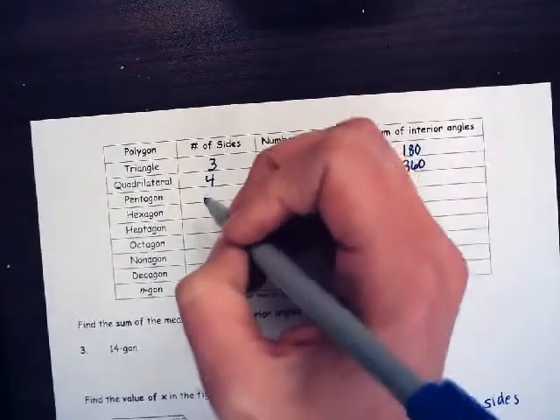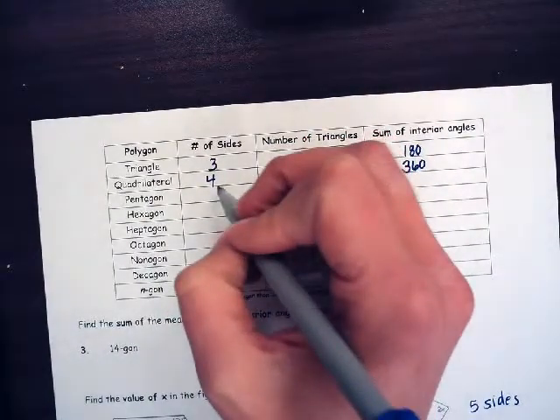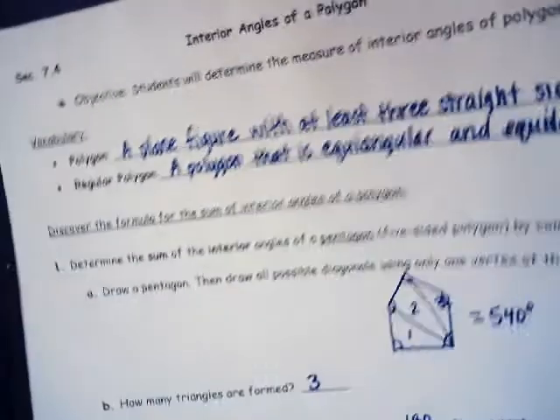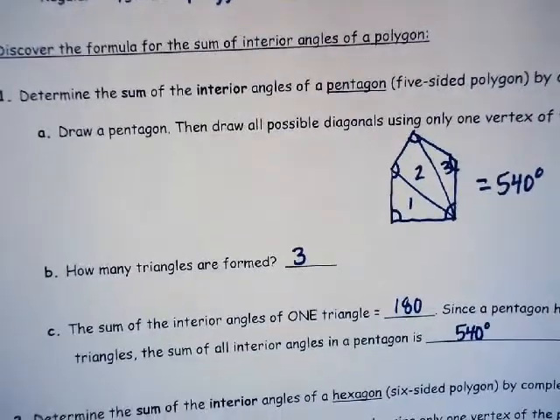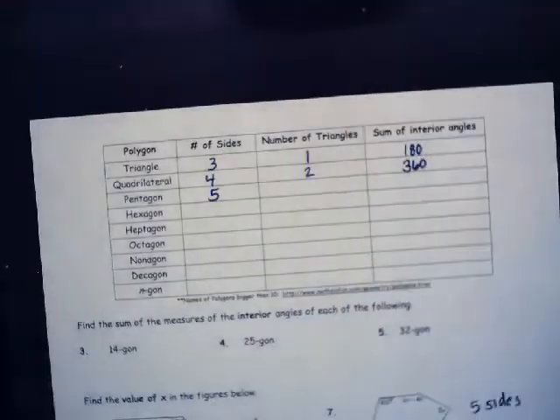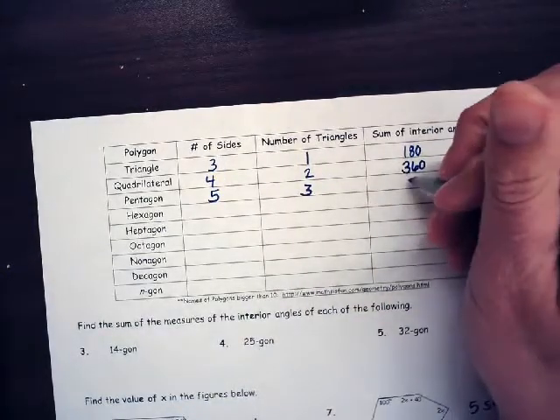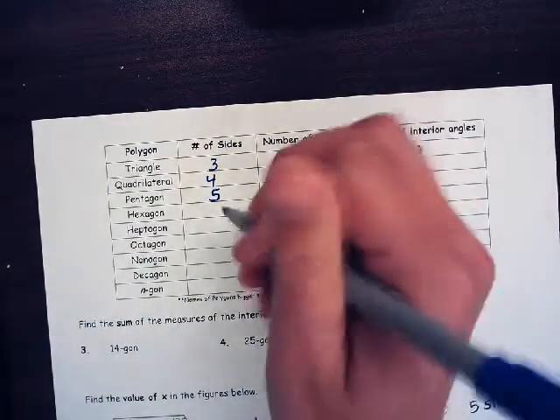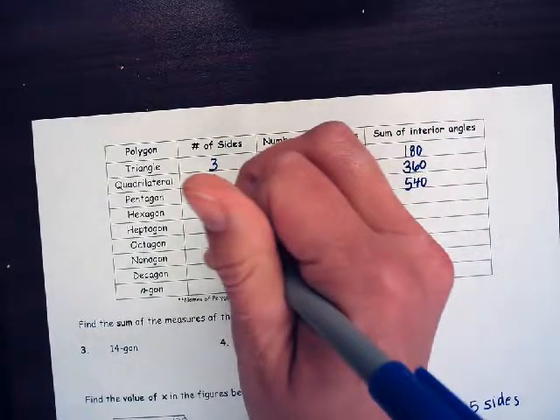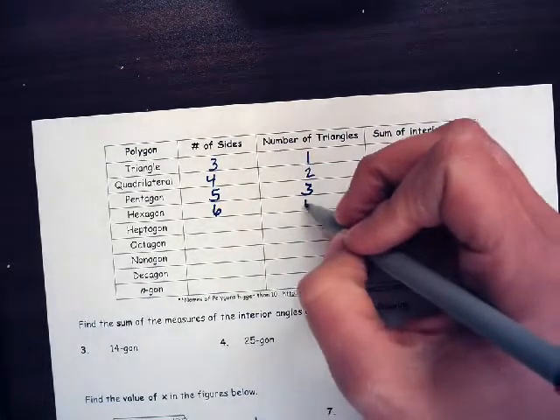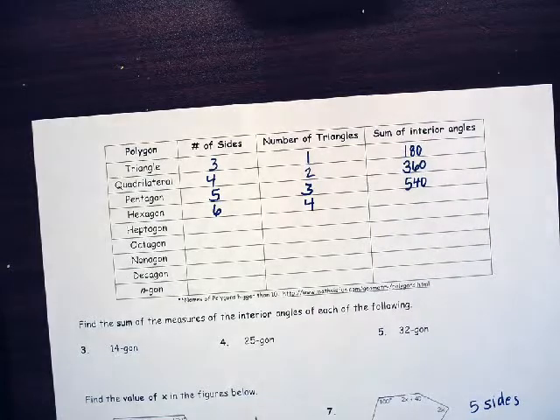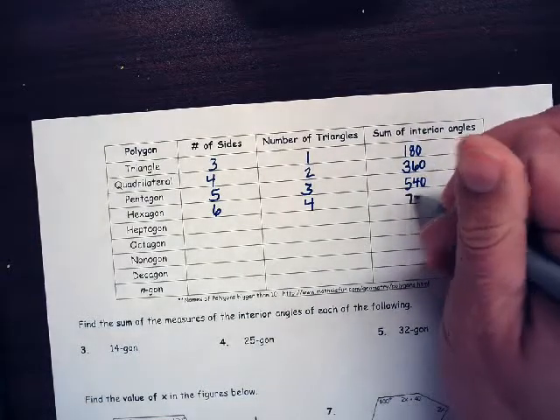Okay, a pentagon. That's the one we just did. And what did we find out? It had 5 sides. If we go back to our notes on our pentagon, it had 3 triangles that were formed. If I take 3 times 180, I get 540. Okay, hexagon is 6. Now there's a pattern that's emerging. The number of triangles is 4. I take 4 times 180, and I get 720.